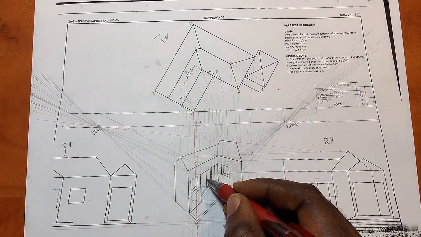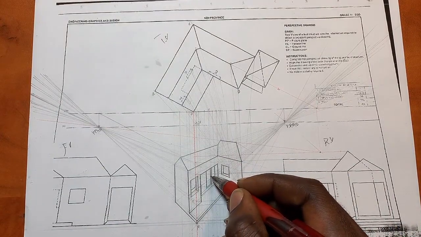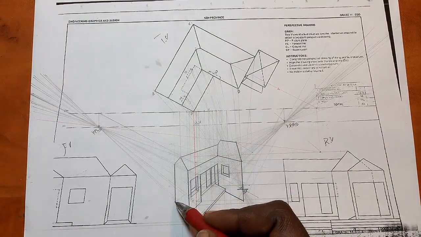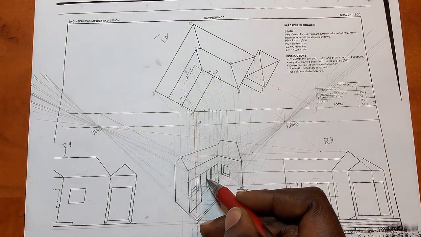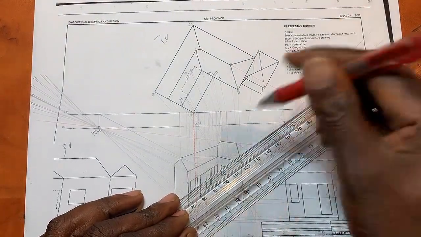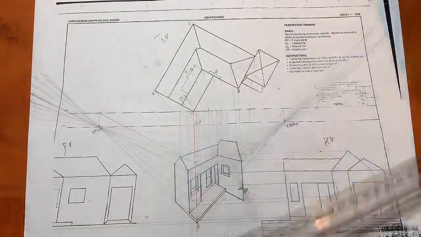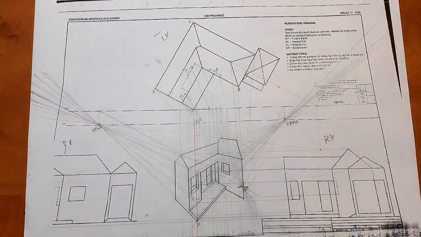This door is open, isn't it? So it's going to be dark again from there till right there. Because there it goes, yeah. So from here till there, have it solid again, till right there.